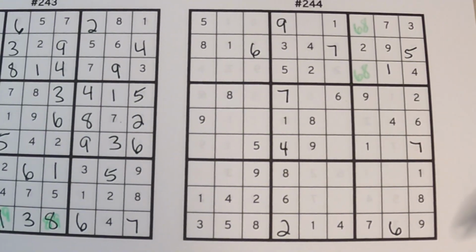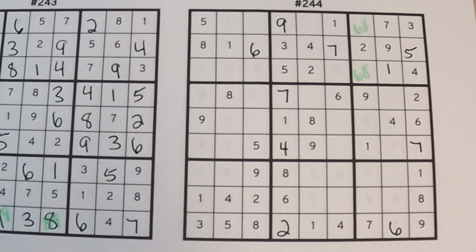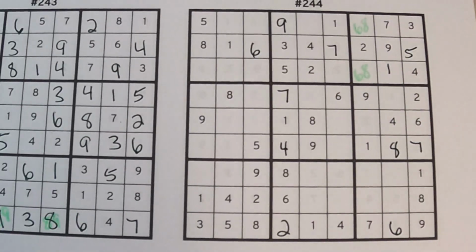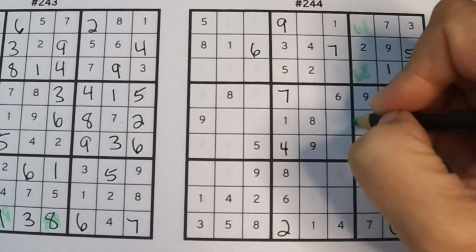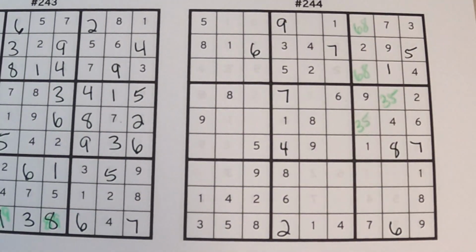For this box, we're missing 3, 5, and 8. We've got an 8 covering here and an 8 covering here. So our 8 must be here, but I don't see any other help. So 3, 5, 3, 5.